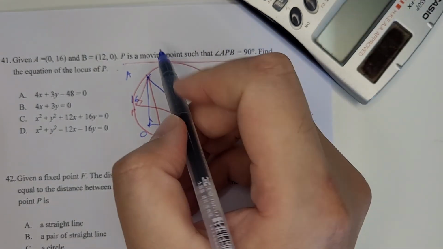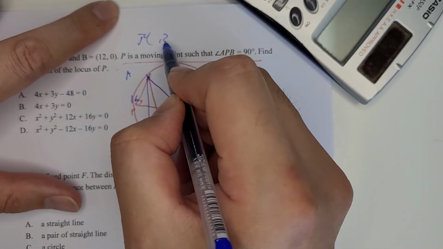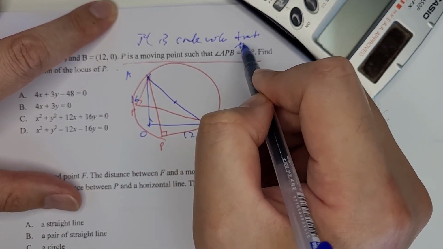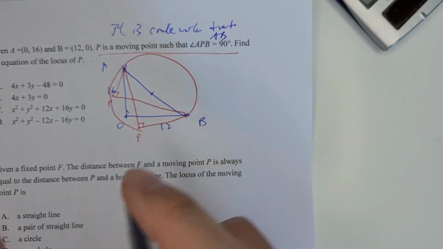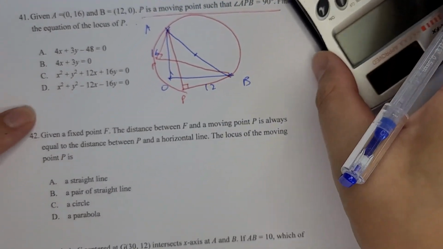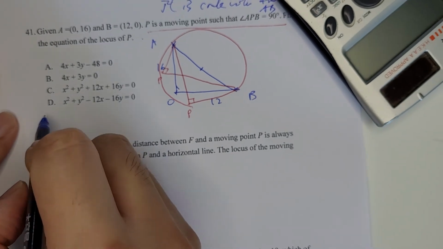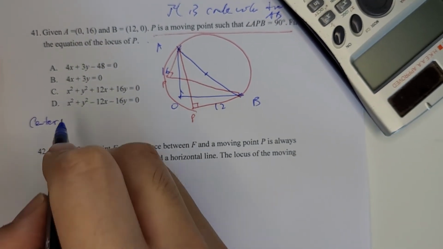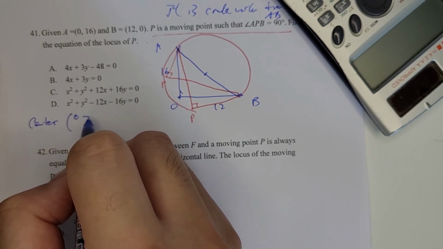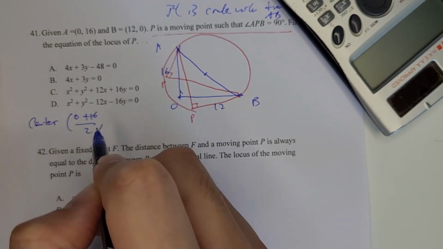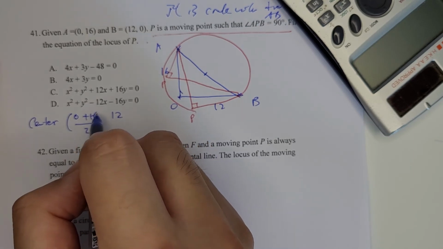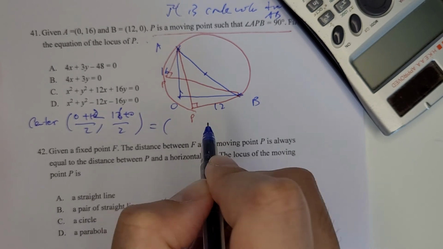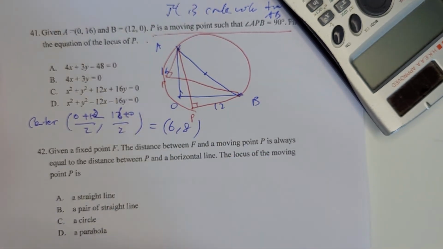It is a circle with diameter AB. So what you need to do is find the center of the circle, that is (0 plus 12) over 2, (16 plus 0) over 2, so that is (6, 8).